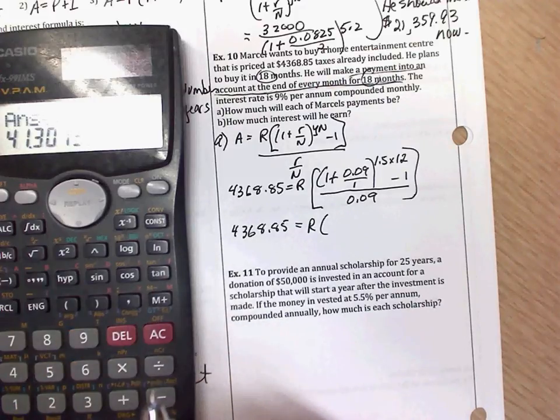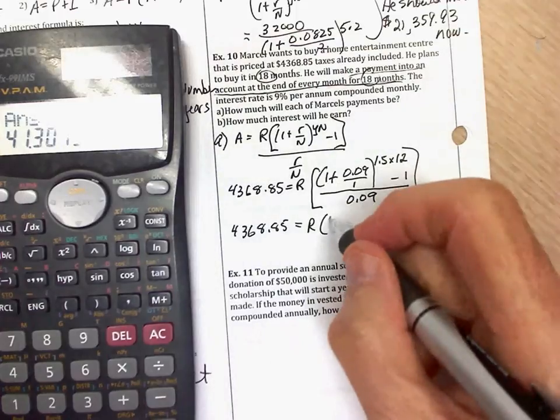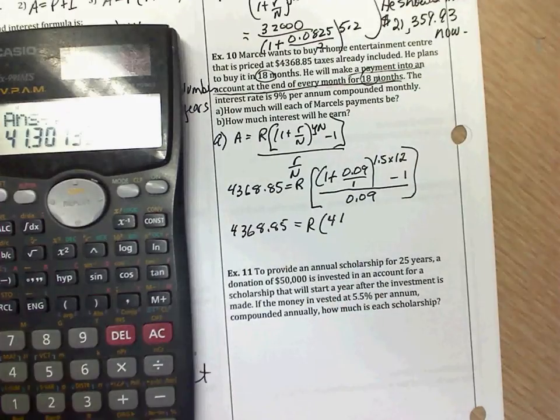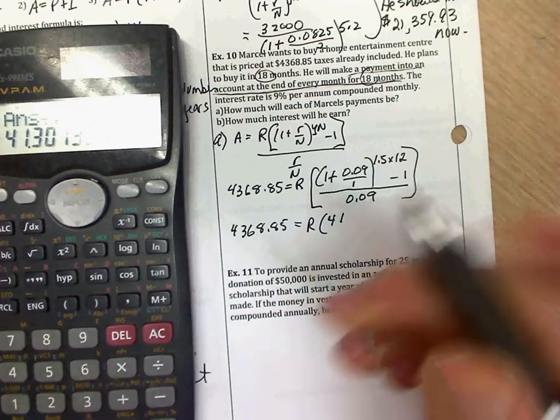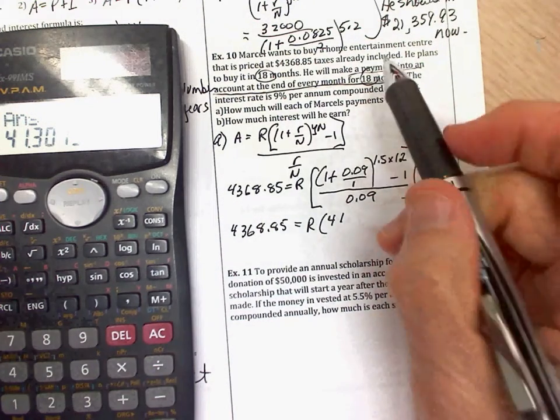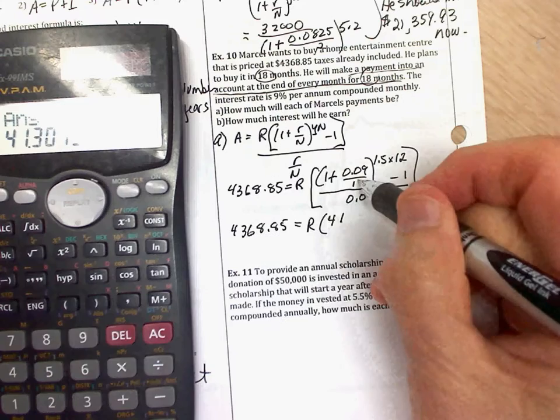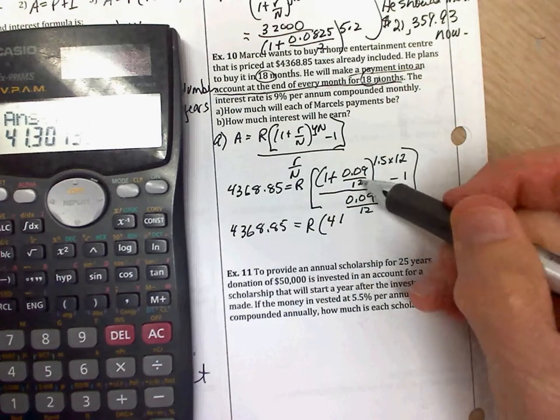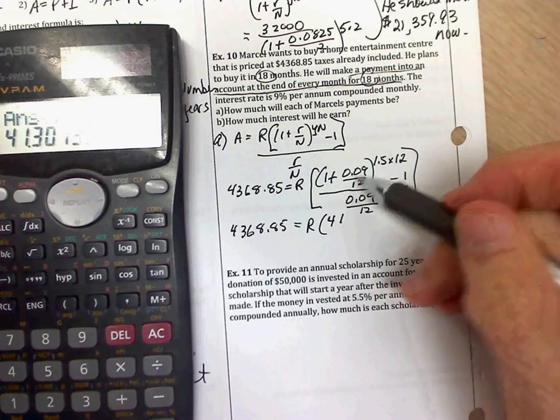Okay, I think I've done something wrong. The number of compounding periods is 12 per year. That's my mistake. I apologize. We need to put a 12 there. Okay, that will change things dramatically. So let me try that one more time.